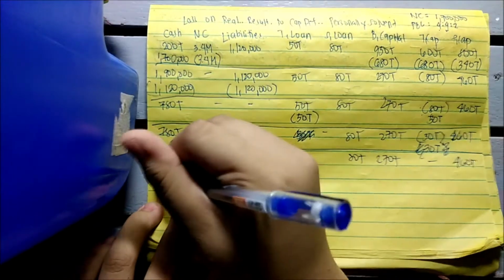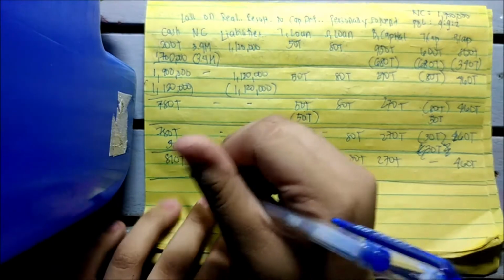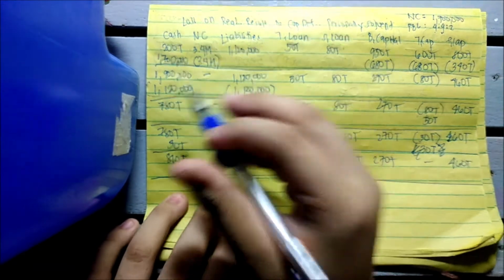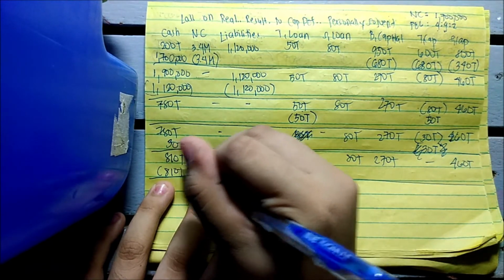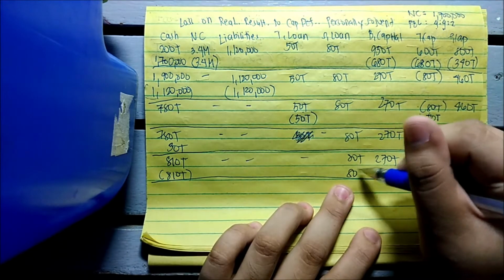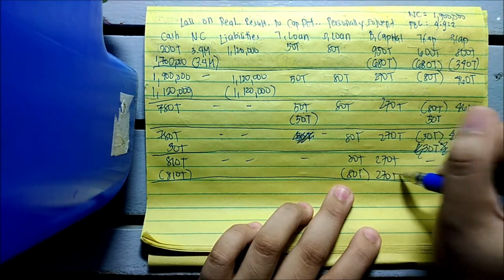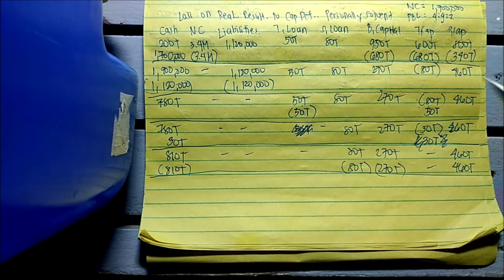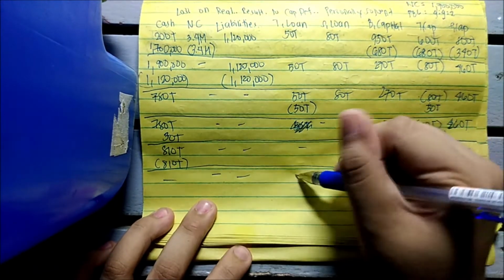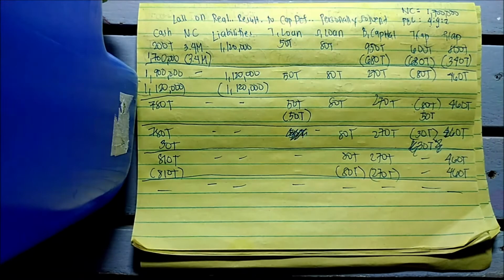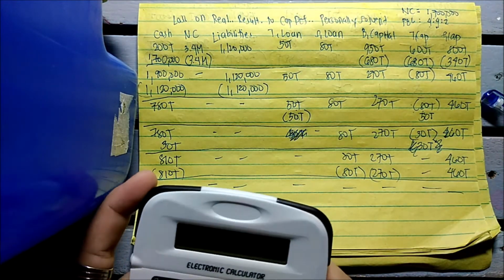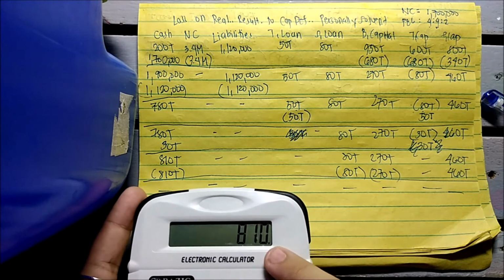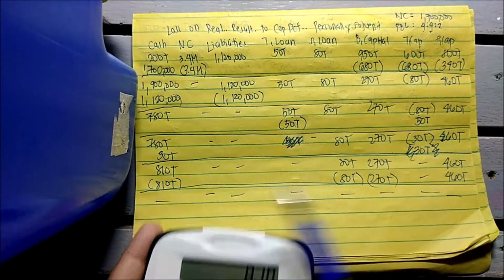So to zero it out again, payment to partners, minus, so it can be minus 810T, 80T, 270T, and 460T. Now let's solve here. Don't forget the dash to indicate that there is none. So let's recheck. 80 plus 270 plus 460, so it's equivalent to 810. So sakto.